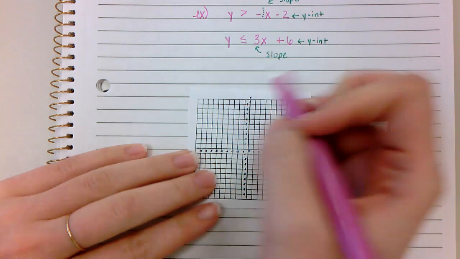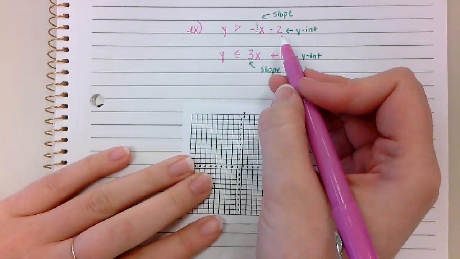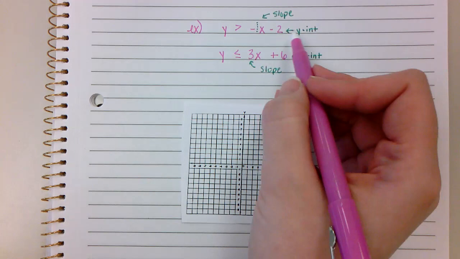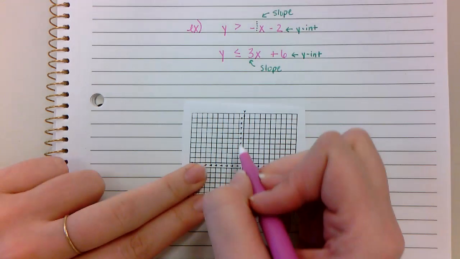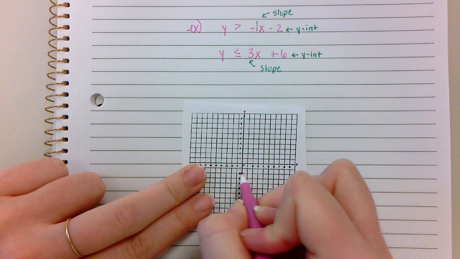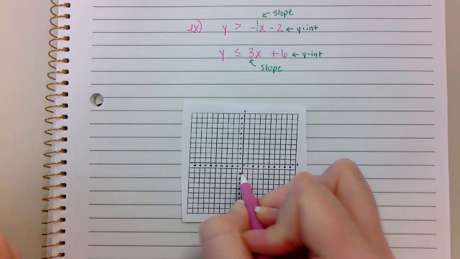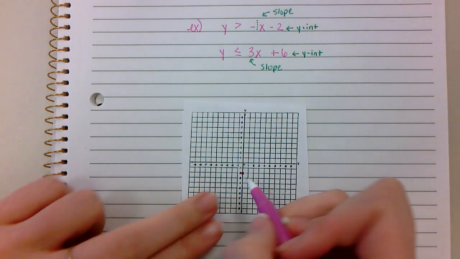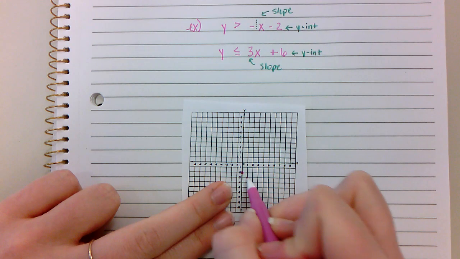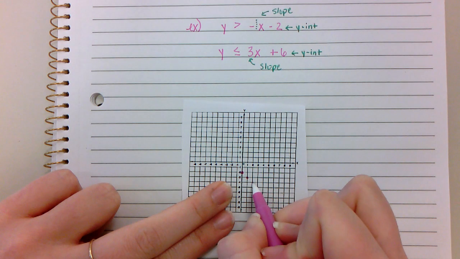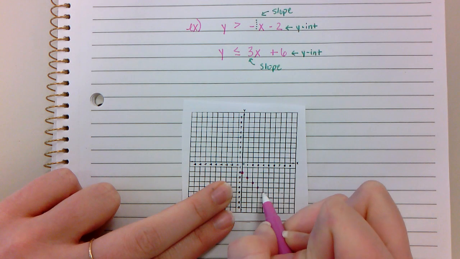So I'm going to start at minus 2. That's how we always graph linear problems or linear functions. We start at the y-intercept. So I'm going to go down at negative 2 on the y-axis and put a circle, or a dot, excuse me. And my slope is negative 1. So I would go down and over, down and over, down and over, down and over.